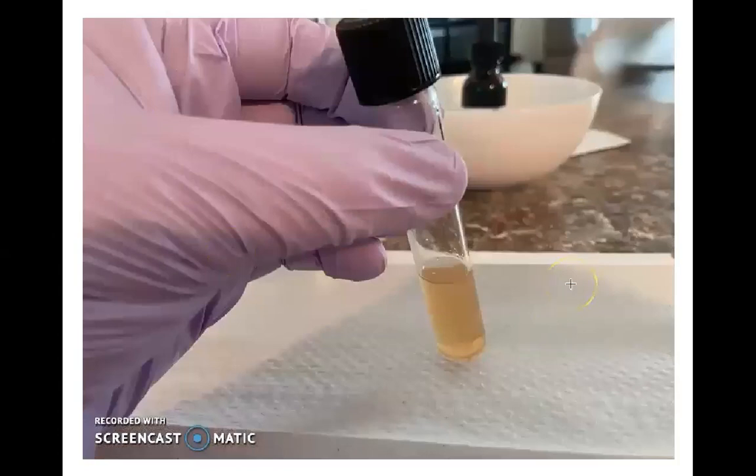Now, in this test tube, I'm holding a nutrient broth culture. It has bacteria growing in it, so I would have just pulled this out of the incubator, and I'm now ready to examine cells that are inside the culture.